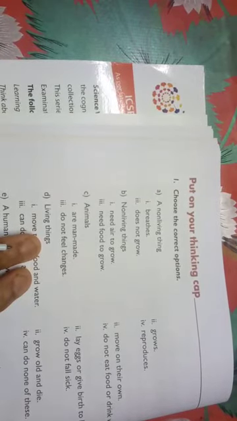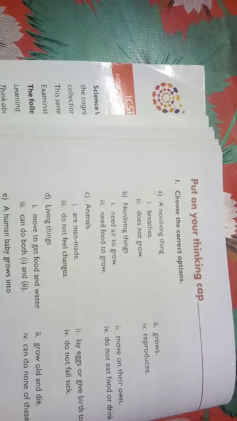As you can see, our first question is choose the correct option. The first question is about non-living things. Four options are given and we have to find the correct option from them. The first one is a living thing breathes. No, sorry, non-living things don't breathe.